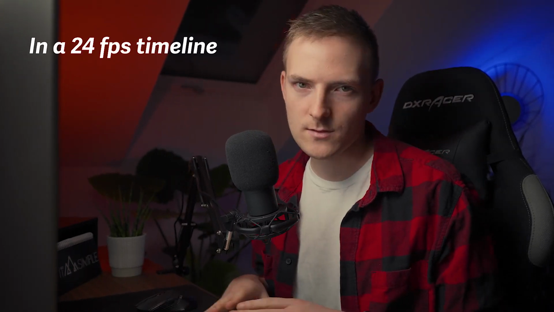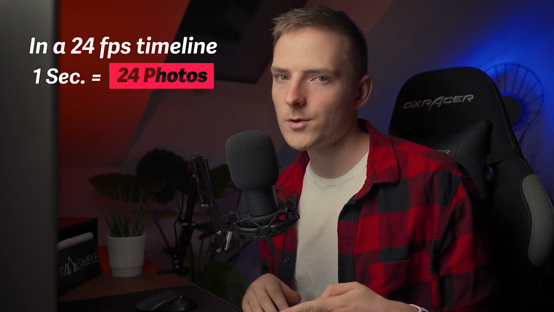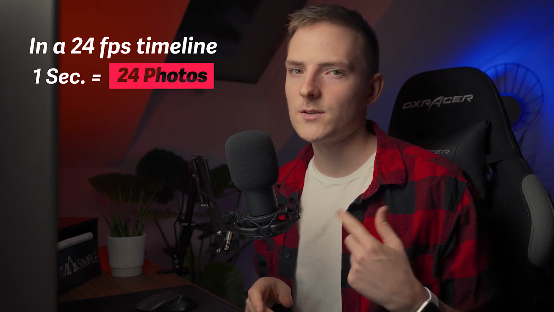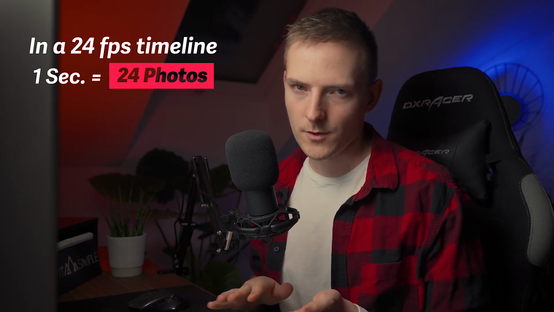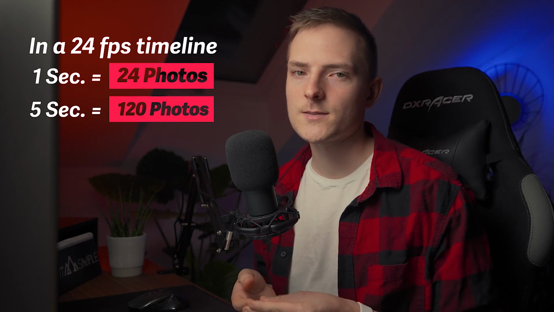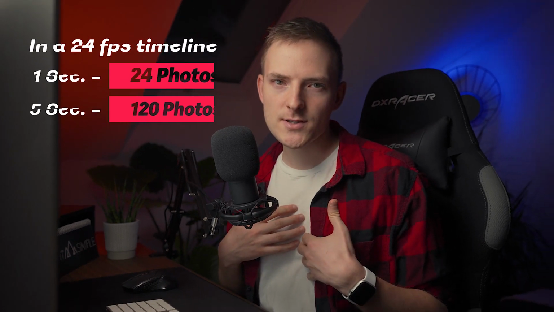So let's take, for example, a video sequence of 24 frames per second. That equals 24 photos per second. So for 1 second of hyperlapse, you need 24 photos. If you're going for a 5-second hyperlapse in a 24 FPS timeline, it would equal 120 photos. And me personally, I like to shoot between 100 and 150 photos so that I have 4 to 6 seconds of hyperlapse.